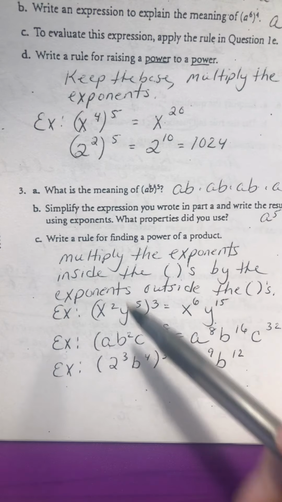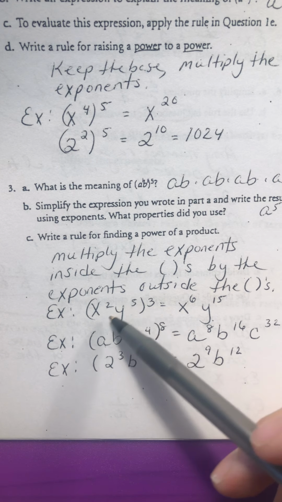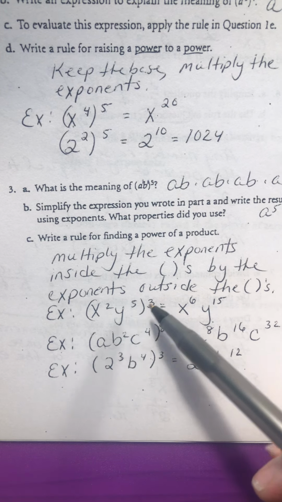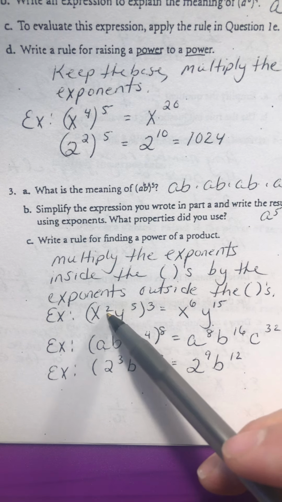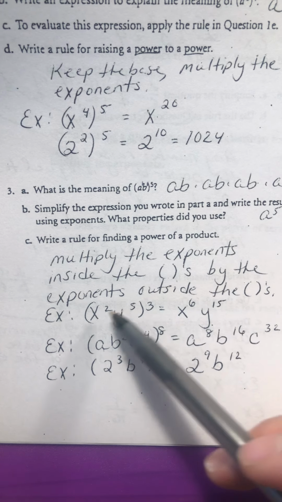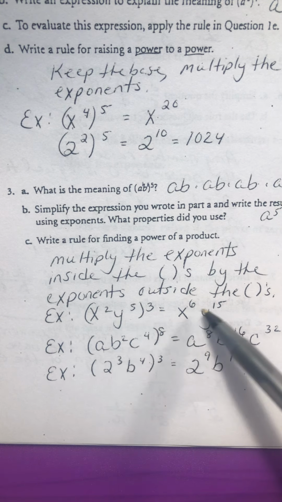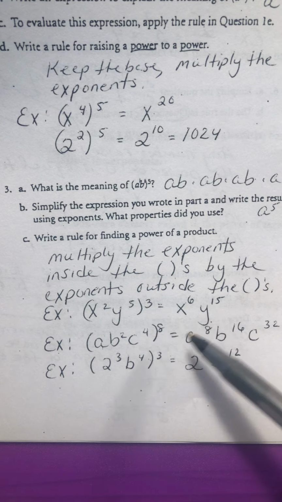So if we look at some other examples, okay, here's my product. I'm raising a product to a power. I'm going to keep the base. So x and the y, 2 times 3 is 6, 5 times 3 is 15. I keep the base and multiply the exponents on the inside of the parentheses by the exponents on the outside.